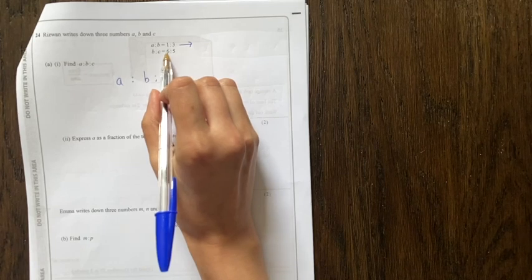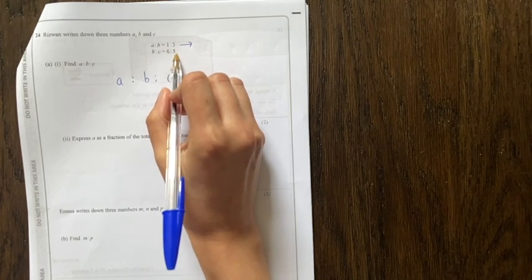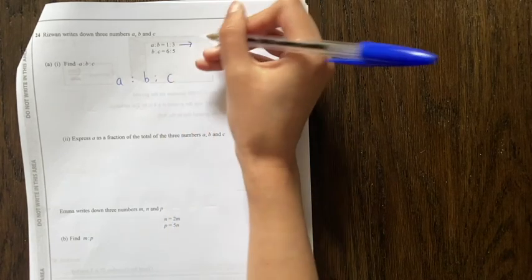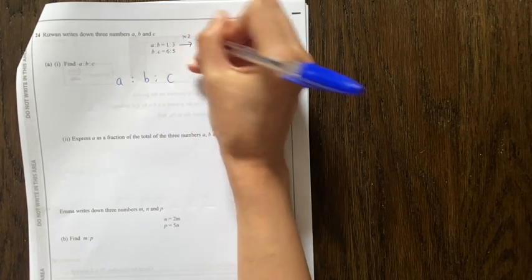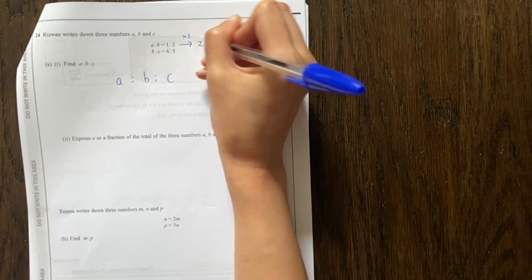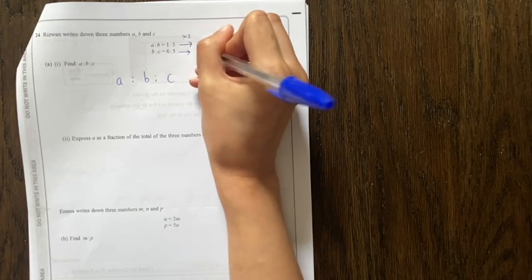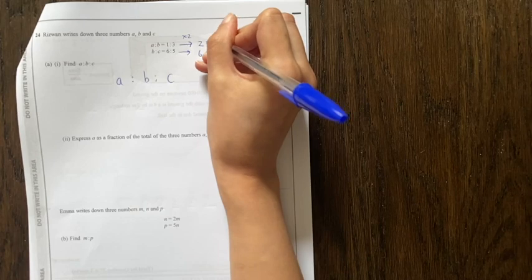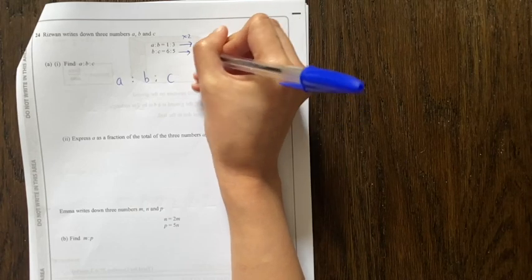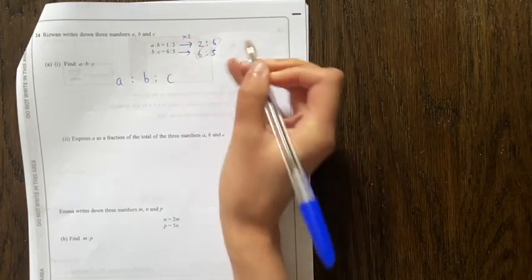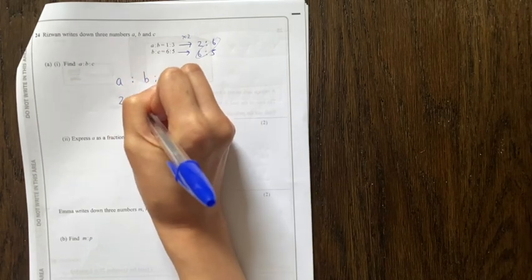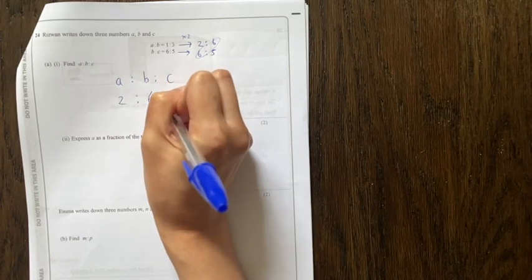I could half the 6 to get 3, but then I have to half the 5, and that gets me a decimal, and I don't want that. So this becomes 2 to 6, and this just stays the same. And now the Bs are the same as each other, so I can just fill in my ratio underneath. 2, 6, 5.